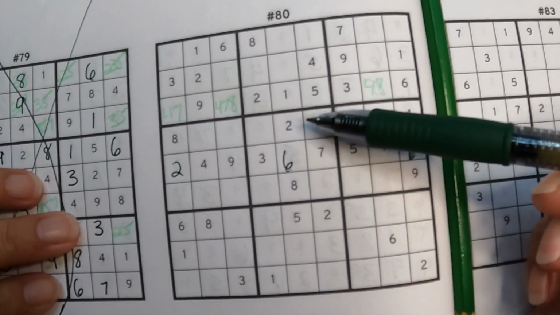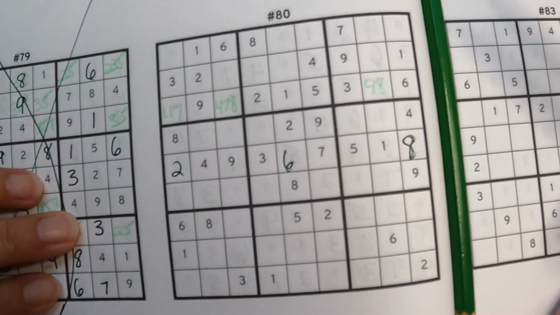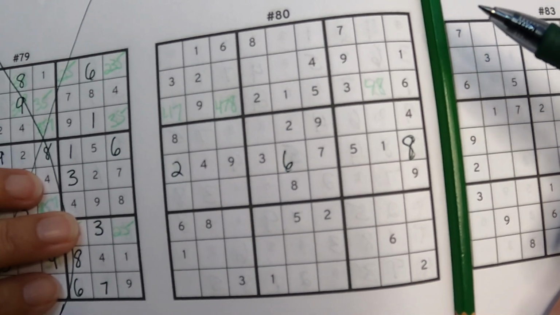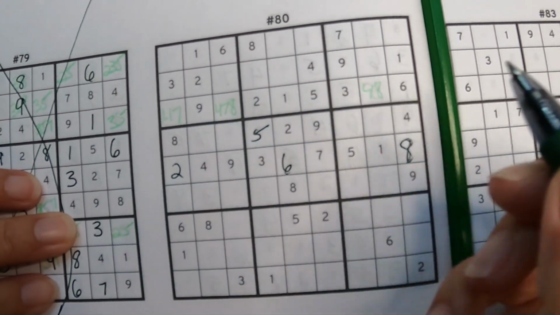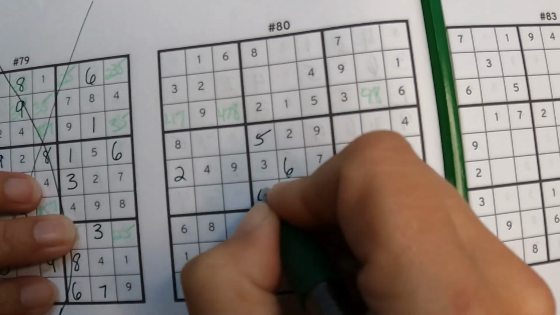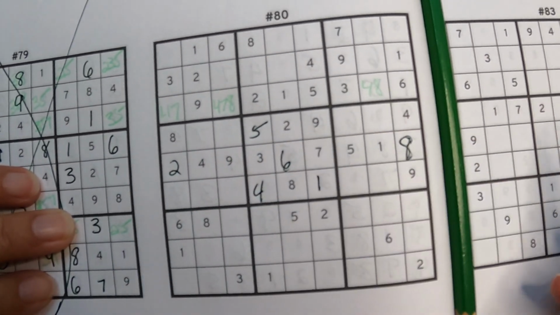All right, if we work on this box, we're missing 1, 4, and 5. We've got a 1 here and a 4 here, so 5. That 1 makes this our 4 and our 1.